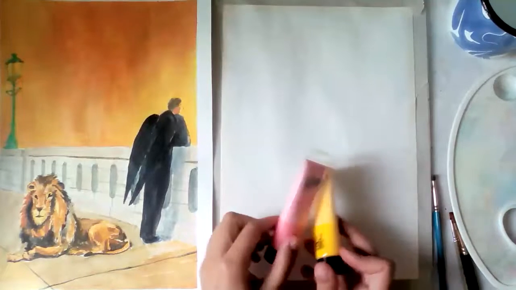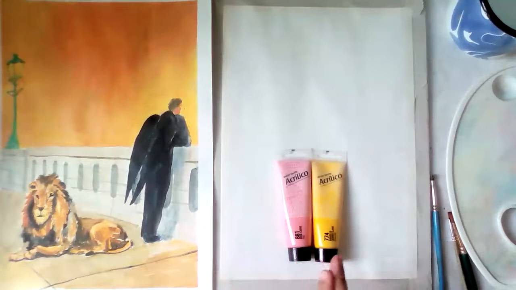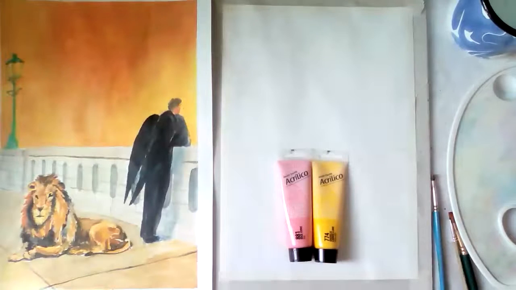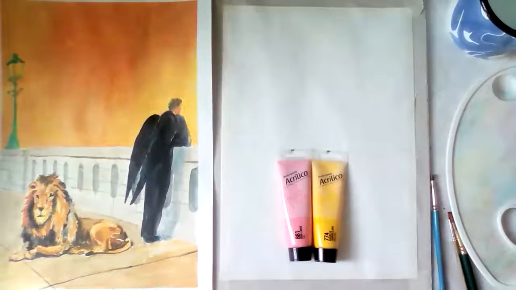Then I will go again mixing pink and yellow, so that I can play a bit with how orangey I want my sky. Here, maybe I got it a bit too orange. Maybe it can be a bit more pale, so of course I put some white. Oops, my tube is ending. That's white.